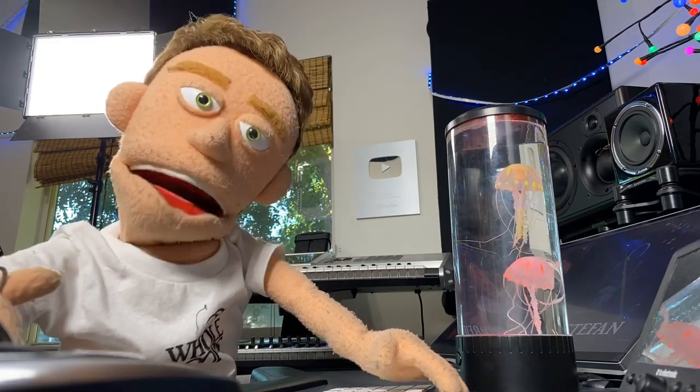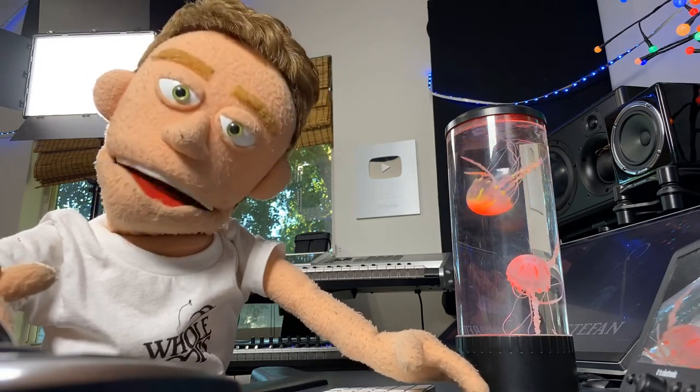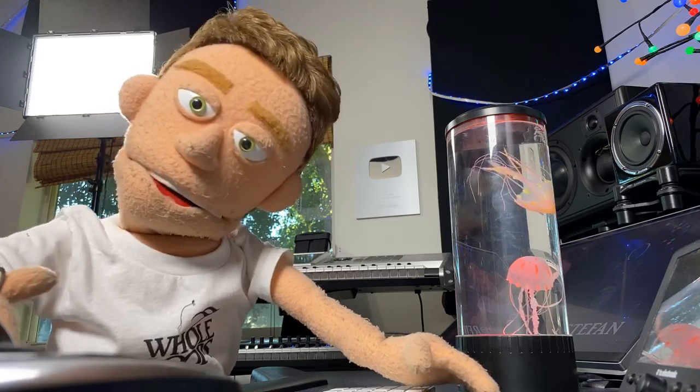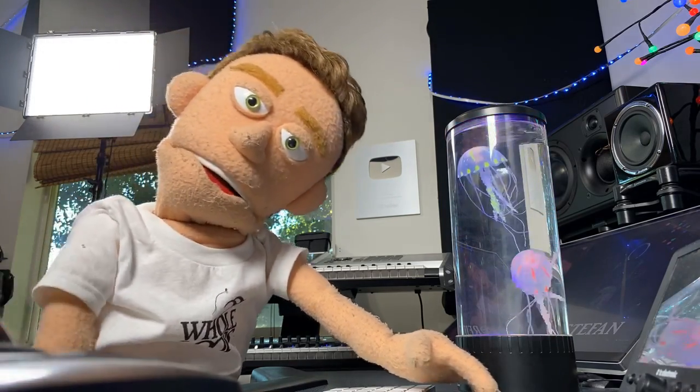Thoughts on Acoustica plugins? Oh man, that new Diamond EQ, the mastering plugin that they just put out this week or last week, sounds incredible. So definitely check that Acoustica plugin out.